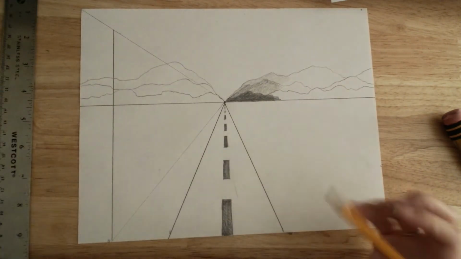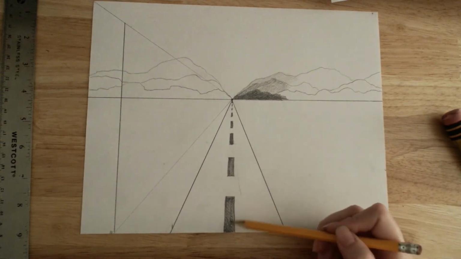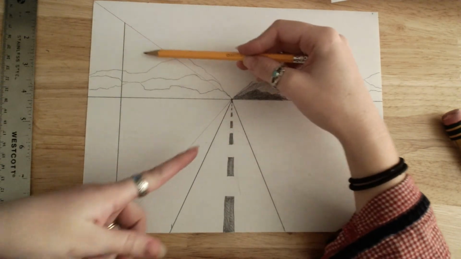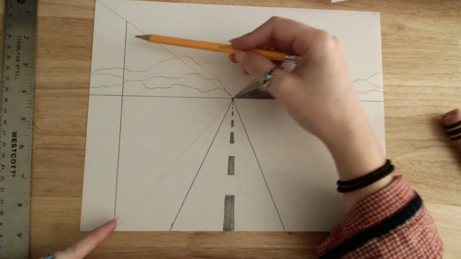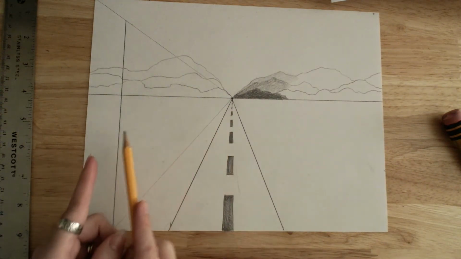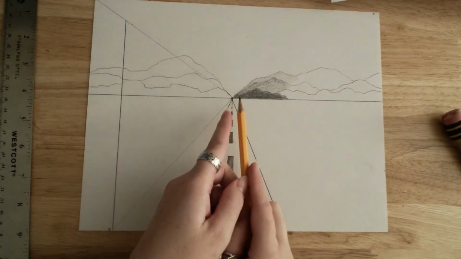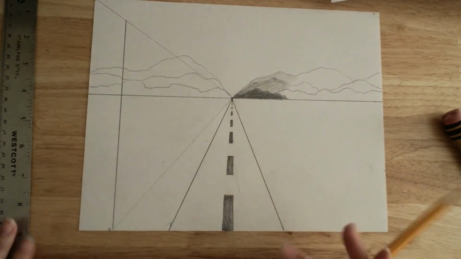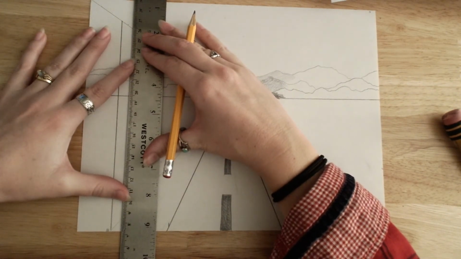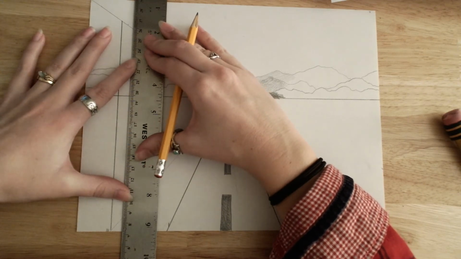So that'll be the first line for our first telephone pole, right? So remember, just like these lines here, our telephone poles are not only going to get shorter in height, and that's where the guidelines help us, but they're also going to get smaller in width, right? So this first telephone pole needs to be the biggest one, and then as they move back, they need to get smaller in width. So again, I'm going to make this first one the largest one. That doesn't mean it's going to be huge. It's just going to be the largest one.